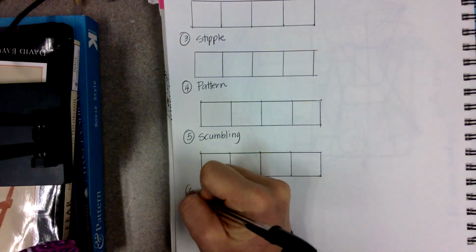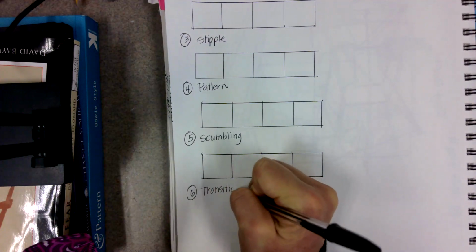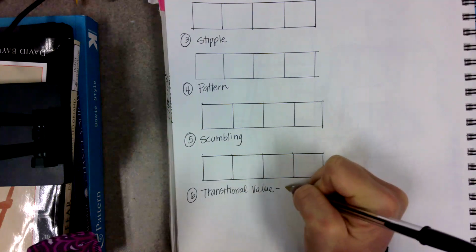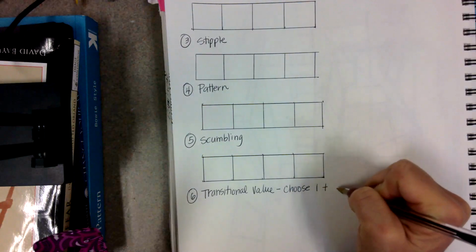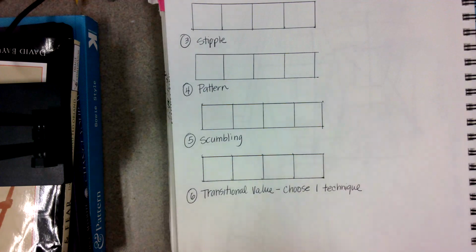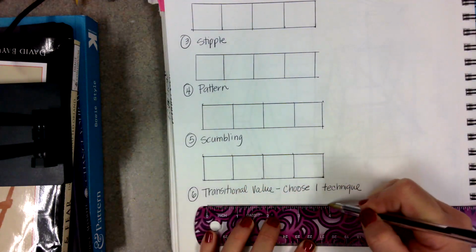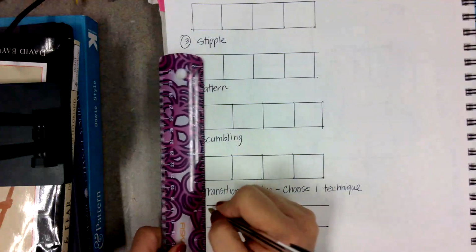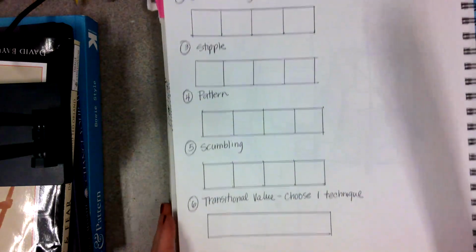You're going to choose one to do in a transitional value. So number 6 is transitional value. Choose one technique. Okay, so for the textural, it is going to be a long box. We don't have to divide it. So this is just going to be an area that we can practice going from light to dark.